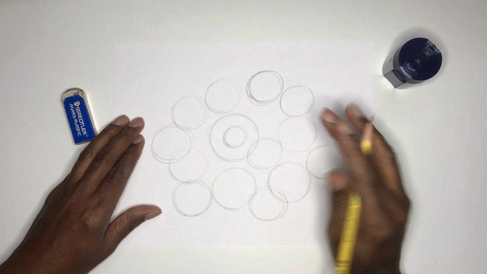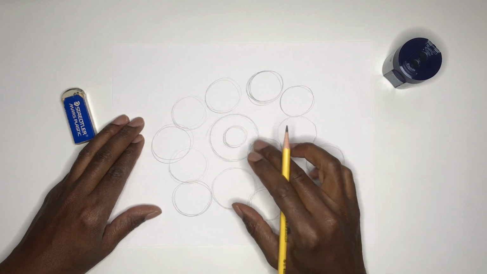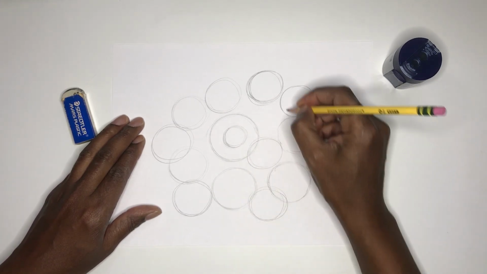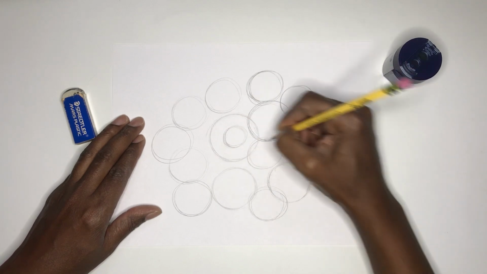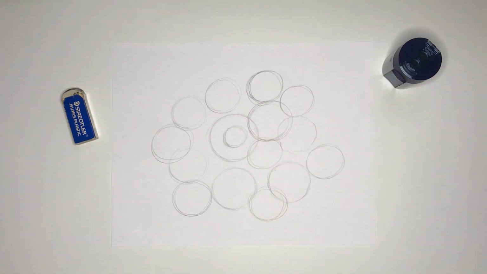And so I'll start with another fresh piece of paper as we move forward, but that's kind of the one thing I wanted to show you prior to jumping in: lock your wrist and use your whole arm and shoulder to draw circles.